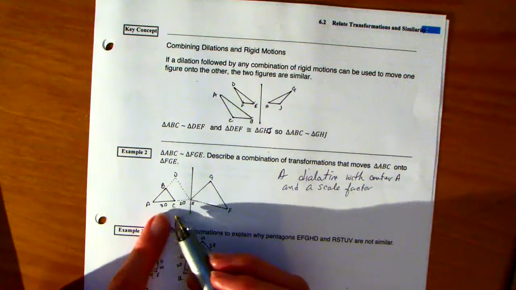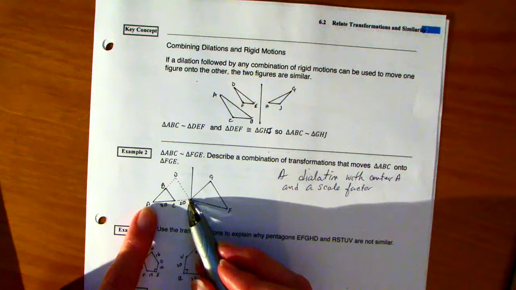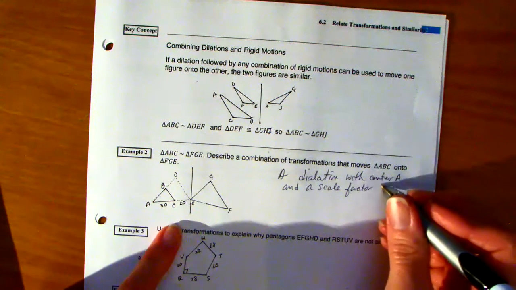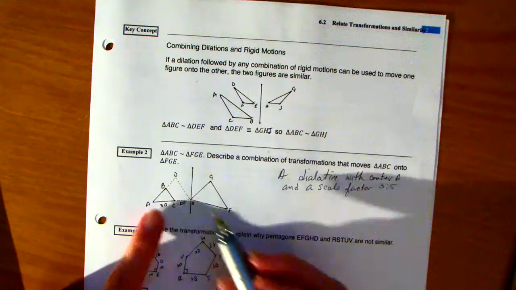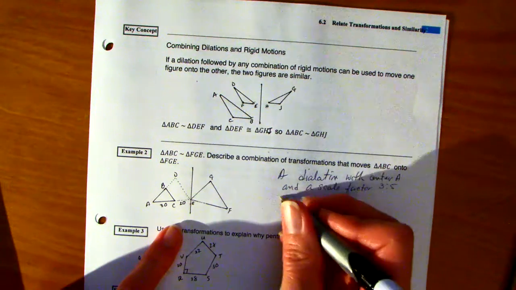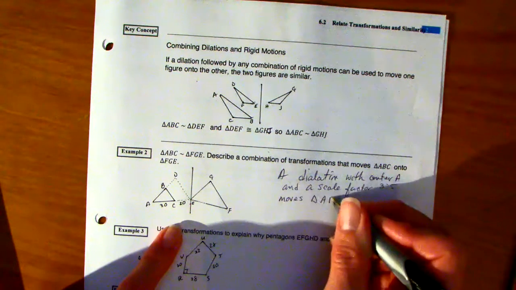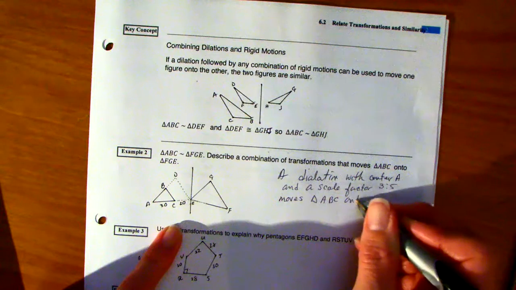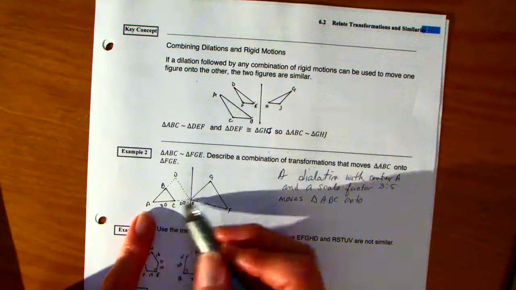Okay, let's go to the scale factor. So the small length is 30, but this large length is 50. So it's 3 to 5, from small to the big. Moves triangle ABC onto ADE. Okay, so ADE, the whole big one.